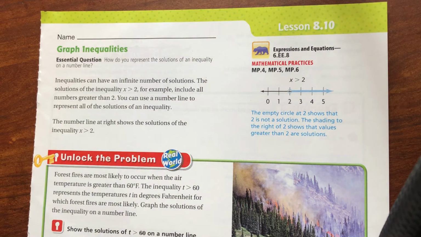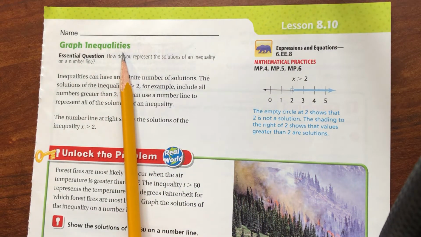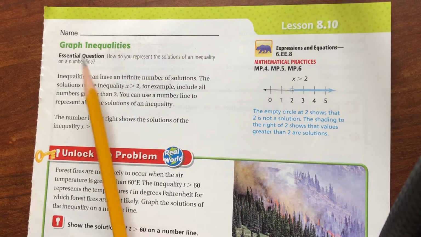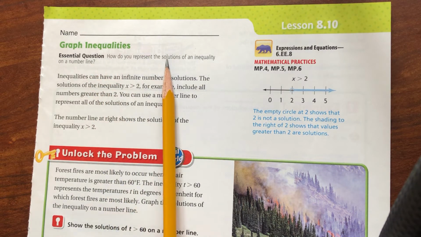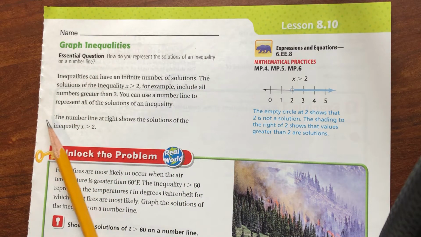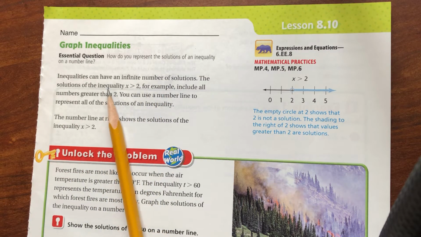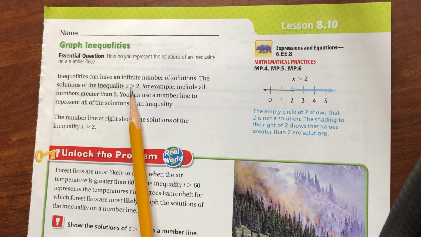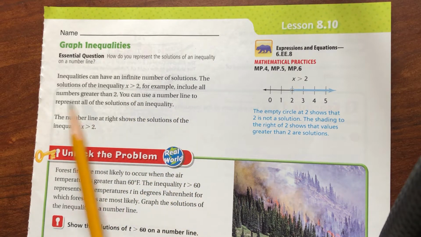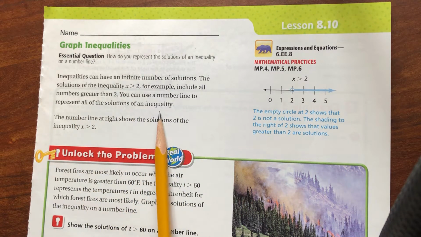The last lesson in Chapter 8, Lesson 8.10, is how to graph these inequalities that we've been working with for the last 2 days. So our essential question: how do you represent the solutions of an inequality on a number line? Inequalities can have an infinite number of solutions. The solution of an inequality, x is greater than 2, for example, includes all the numbers greater than 2. You can use a number line to represent all of the solutions of an inequality.